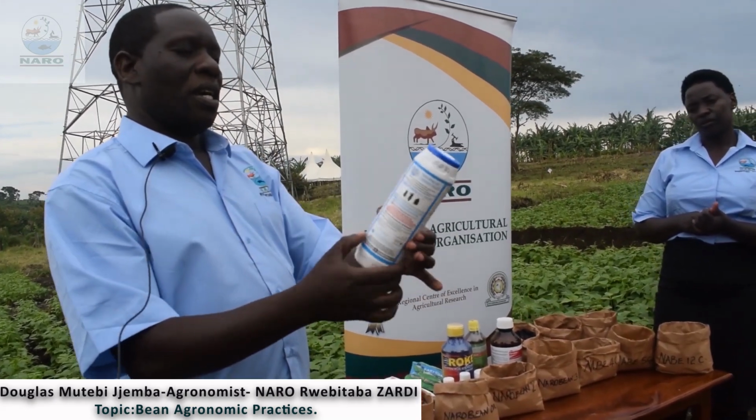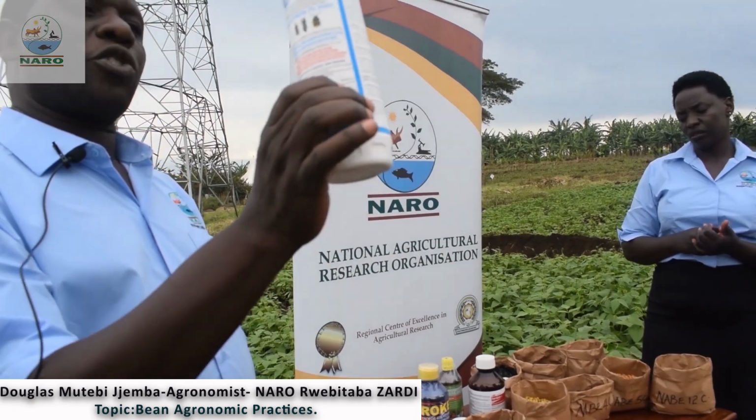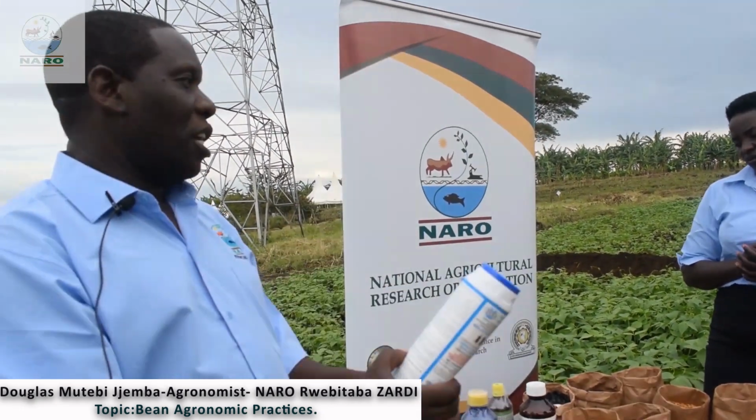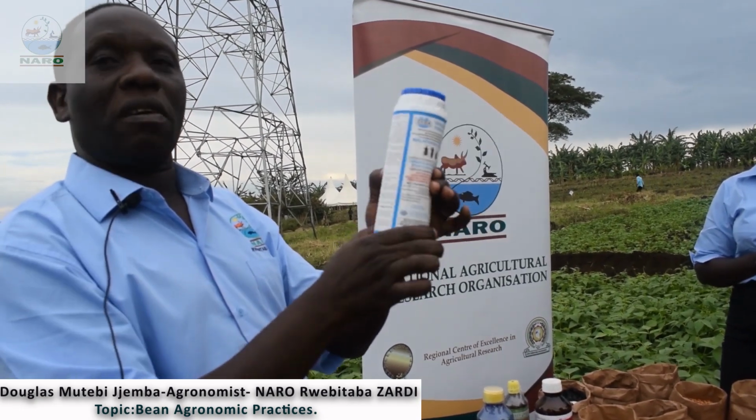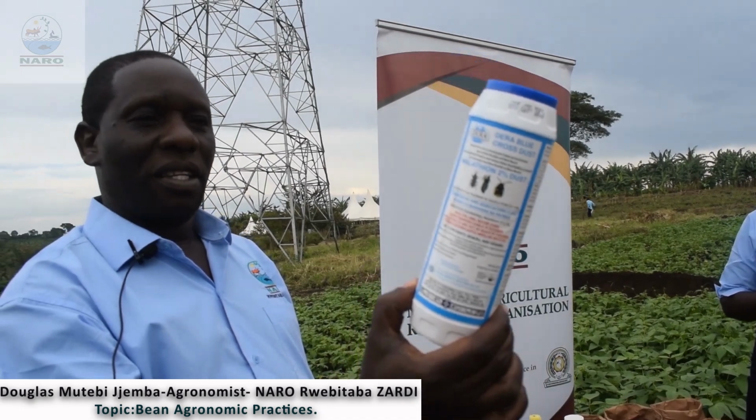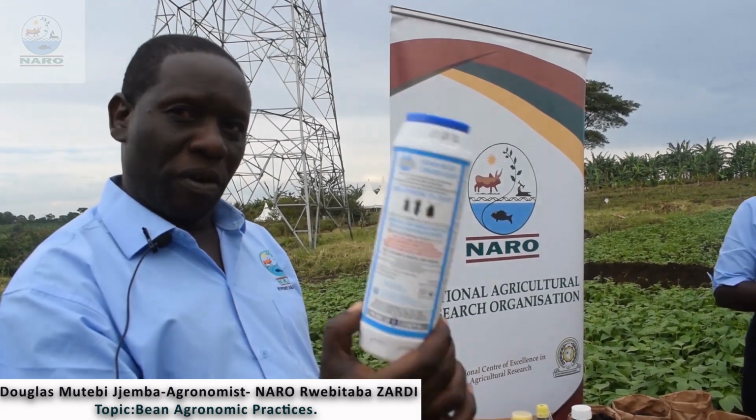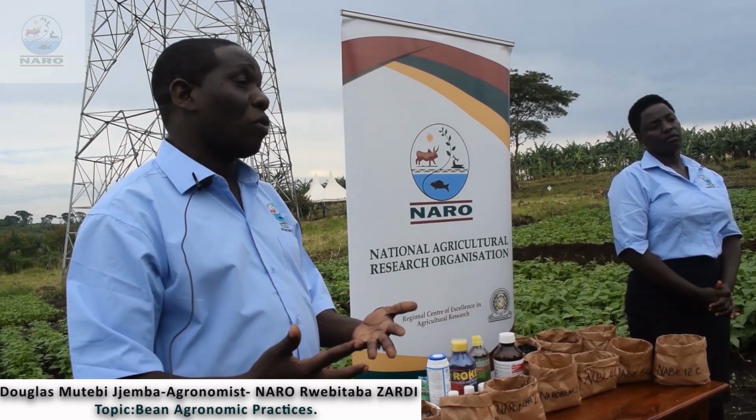Now, in stores, if you are trying to store your beans as seed, then you can mix 90 kilograms of the bean seed with 50 grams of malathion dust. This dust can effectively control the weevils. But if beans are for eating, then we have to take up other measures. And these days, we have what we call pick bags. They are hermetic bags, which are airtight. You put in beans and tie very well. These bags can store the beans for a good period of time before they get infested with weevils.